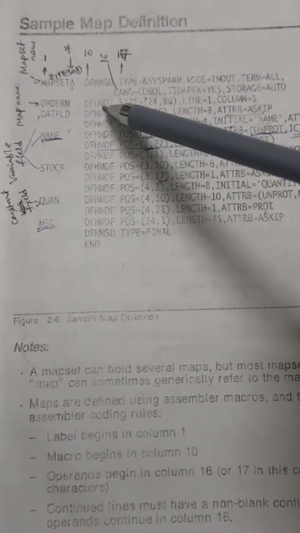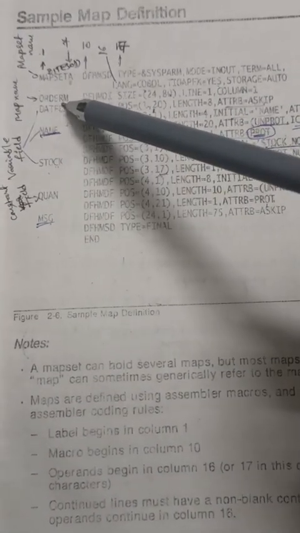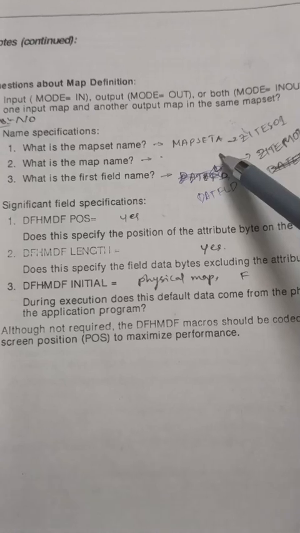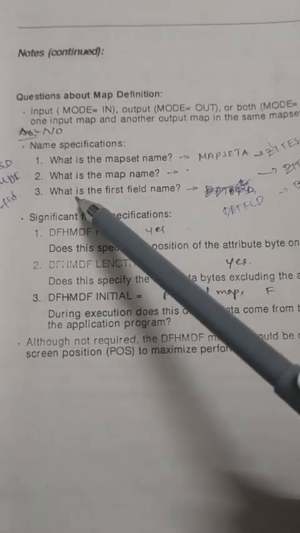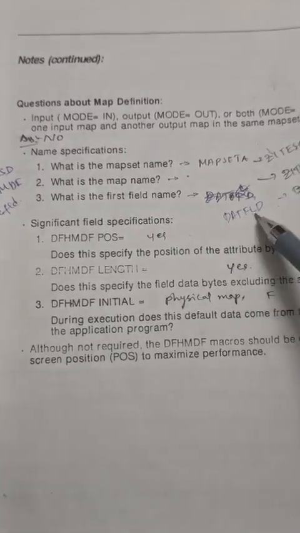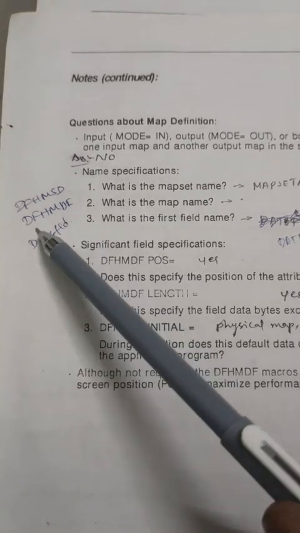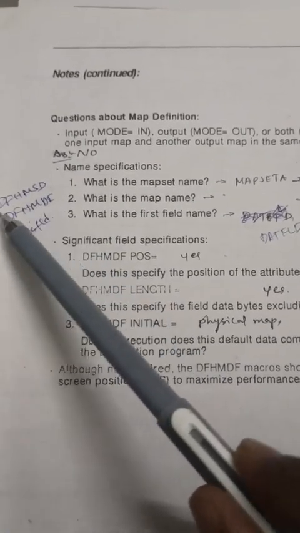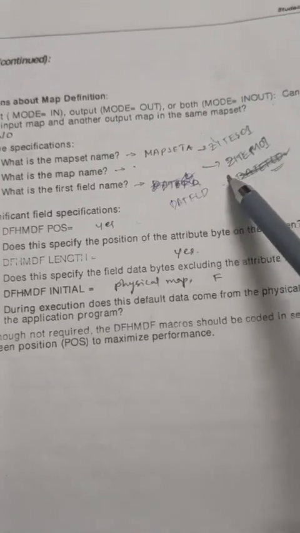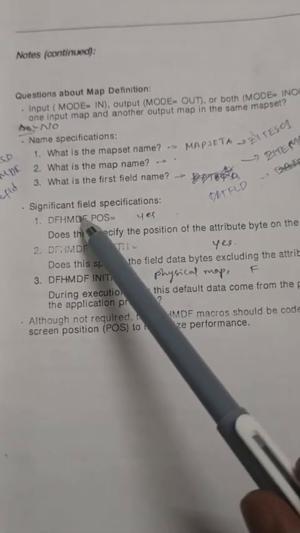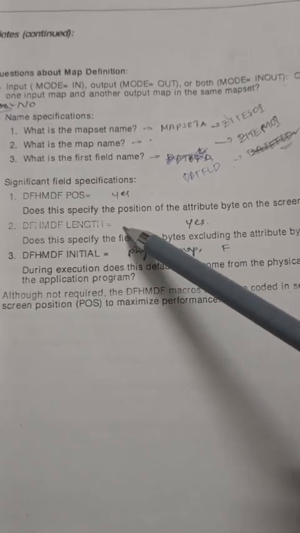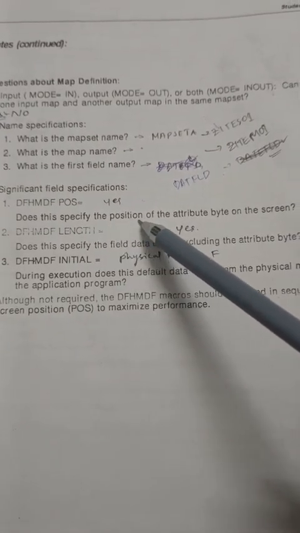DFHMDI, wherever the start is like the MDI parameter, this is the map name. Order M. In this case, what is the map name here? Like an MDI, Order M. And what is the first name field here? Date field is the first name field. MDI parameter will identify the map name in the DFHMDI macro, and they are asking what is an MSD parameter.